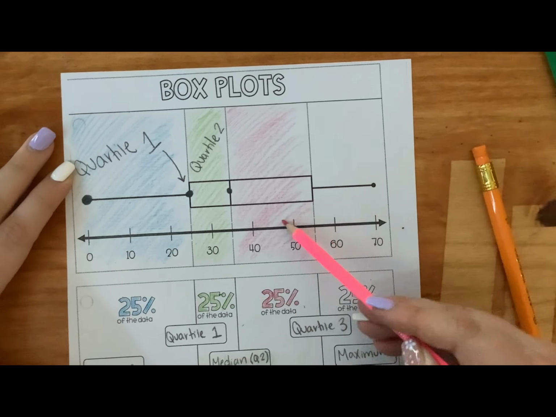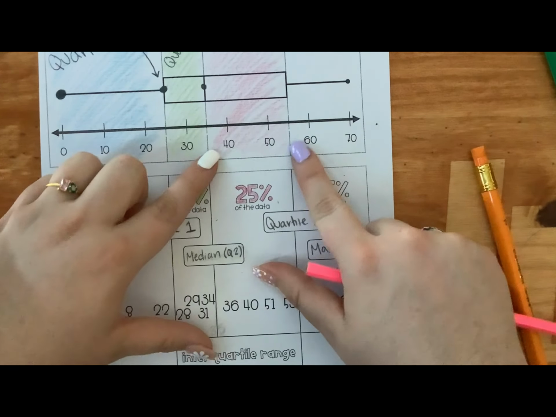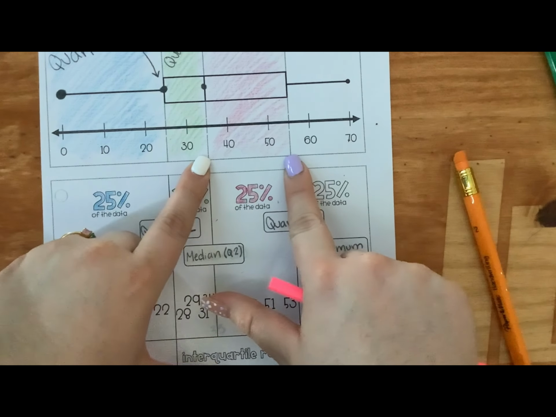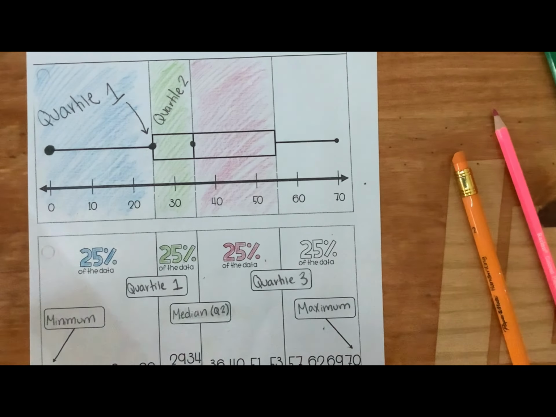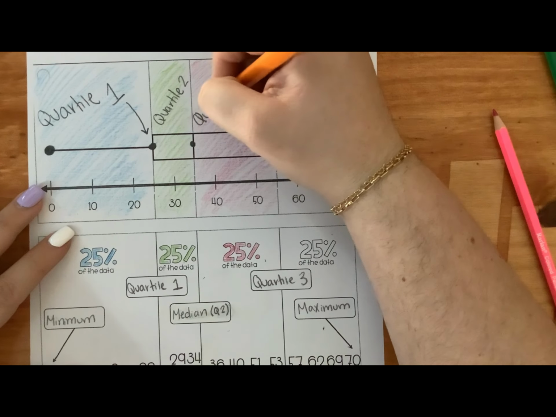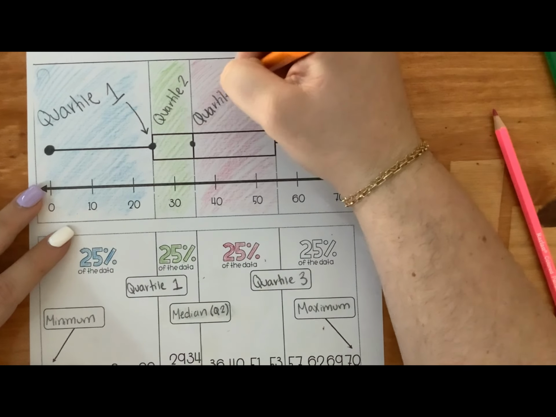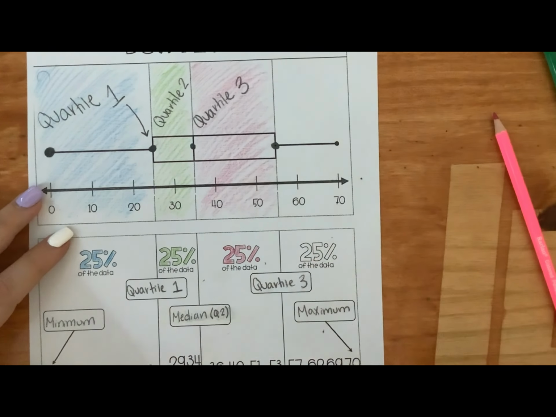And if I put all of my numbers on a number line, the numbers that go in this box are between 35 and 55. That would account for down here 36, 40, 51, and 53. That's going to be quartile 3, ending in my quartile 3 dot.